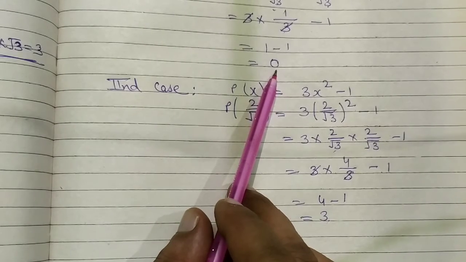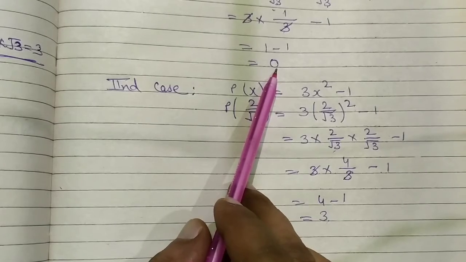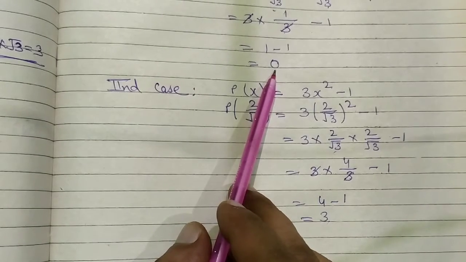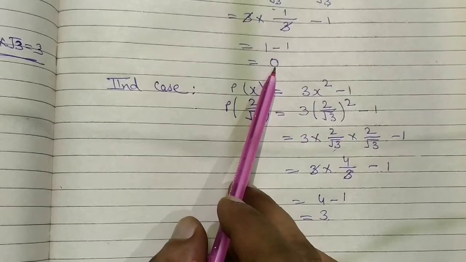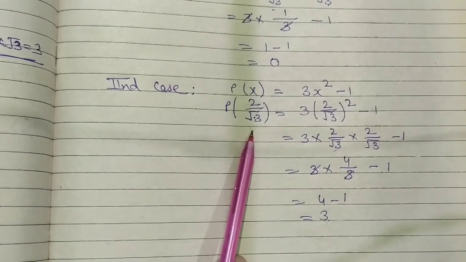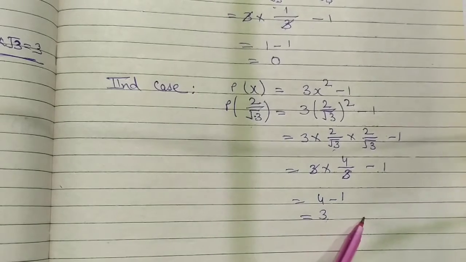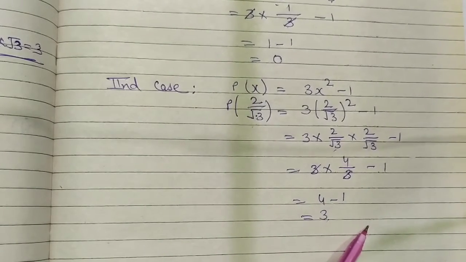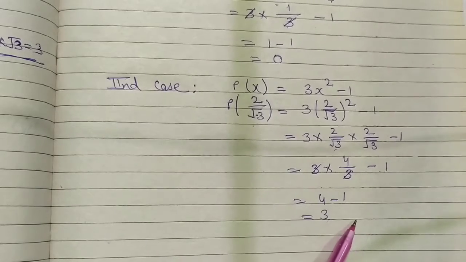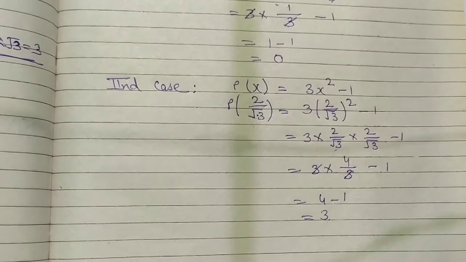So in the first case, the value of x, minus 1 upon root 3, is a zero of the polynomial, but not 2 upon root 3. 2 upon root 3 is not the zero of the polynomial, as this is not equal to 0, right? So this is the basic condition. Now we have solved question number 3's seventh part.